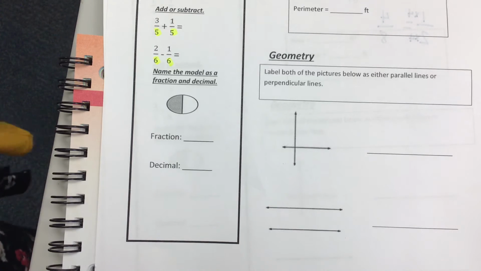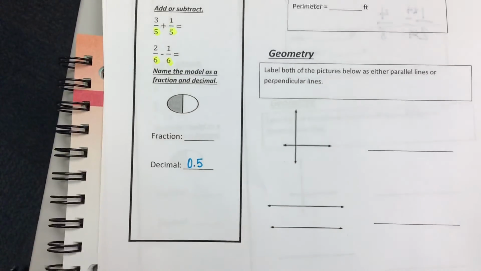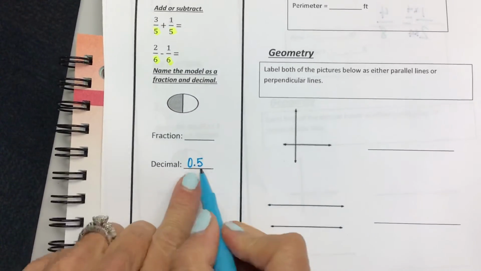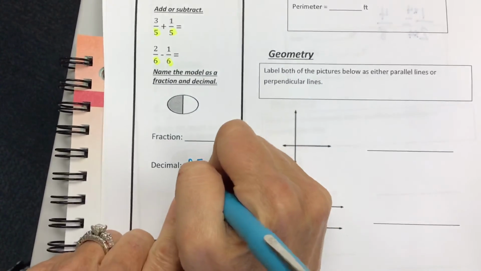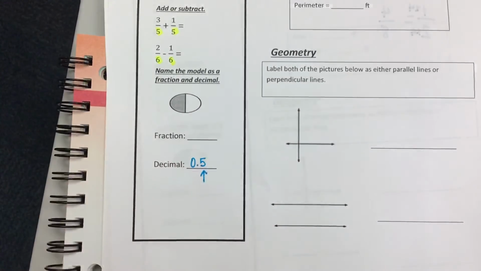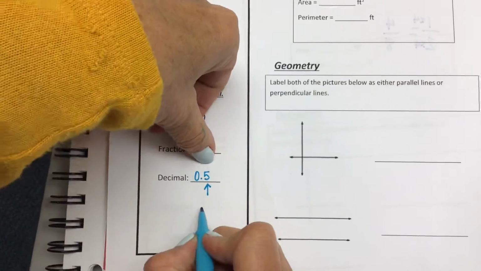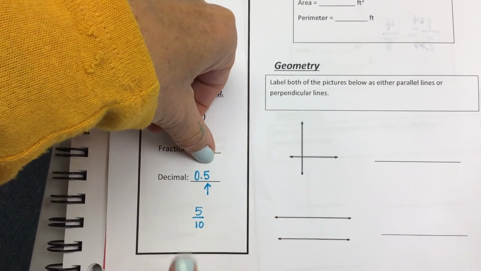0.5? You're exactly right. That's very good thinking. And this is just something that we need to memorize. Let me show you what this says. This is the 10th place on the decimal chart. The first place to the right of the decimal, this is kind of challenging, is the 10th place. So this is 5/10.